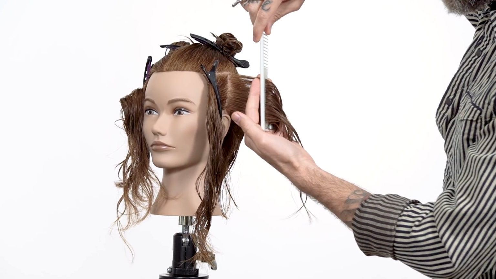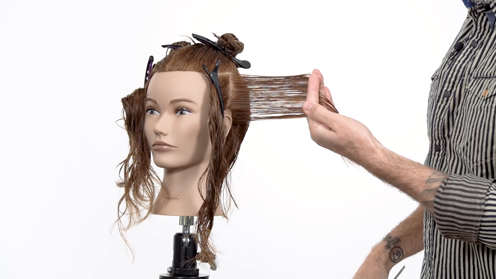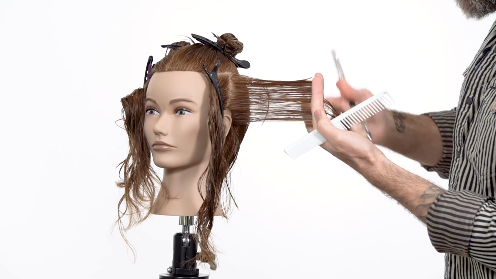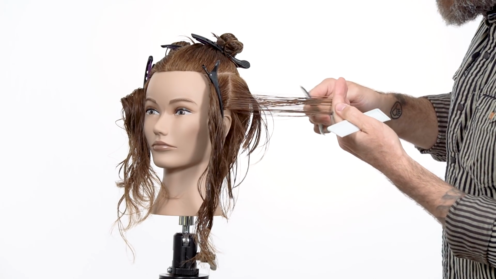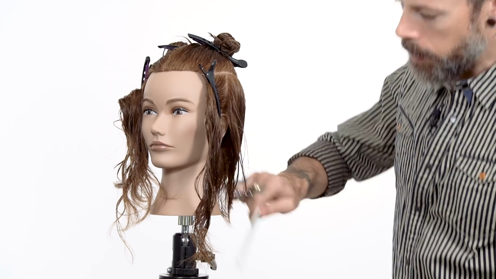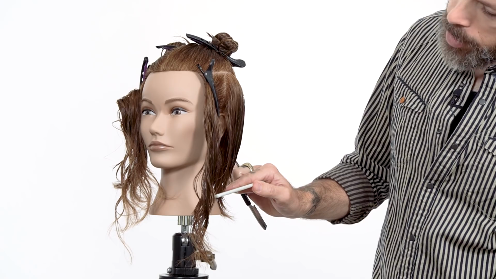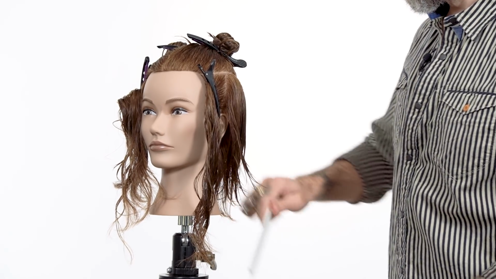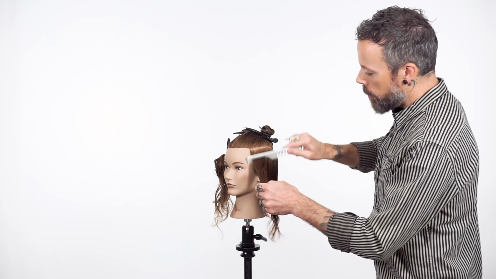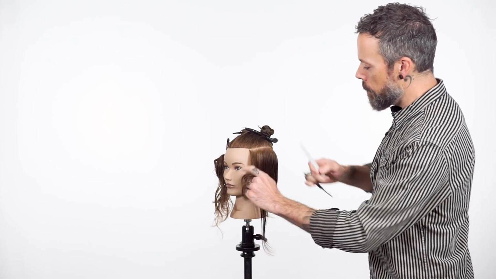So again, with this section, we're going to keep our elevation higher. We're not going to let that flow downward with the natural head shape. Keep our finger angle more vertical, and that's going to help us to preserve that length to fill in that gap. And that'll give us a nice length just right there under her neckline. We've got 2 sections left, nothing's gonna change, so I'm gonna continue moving forward here on the left-hand side.